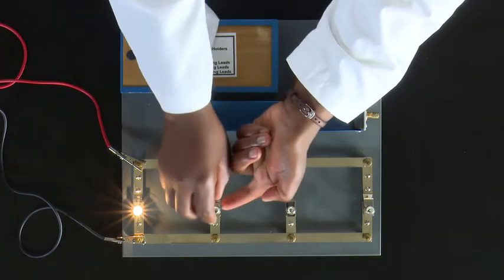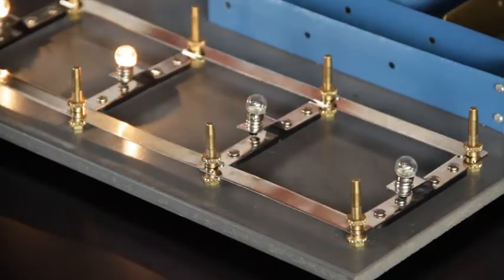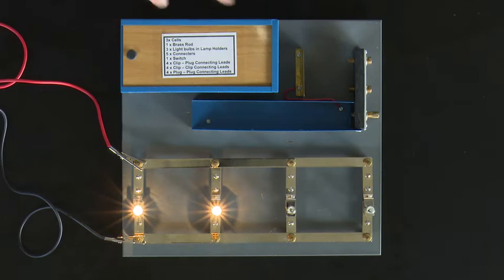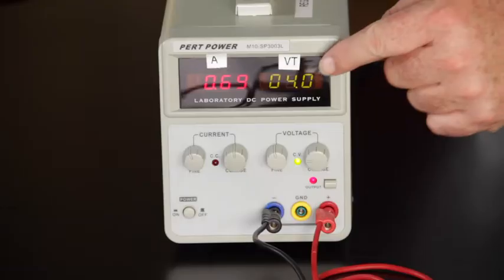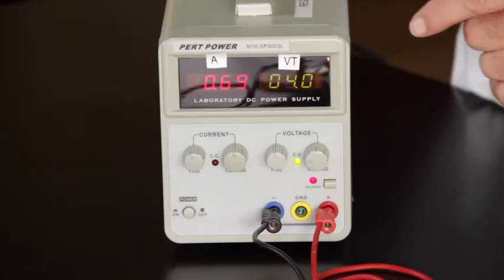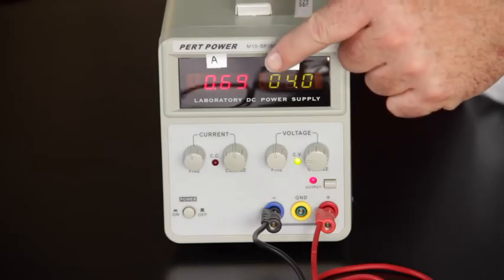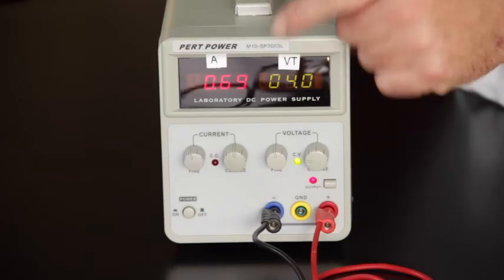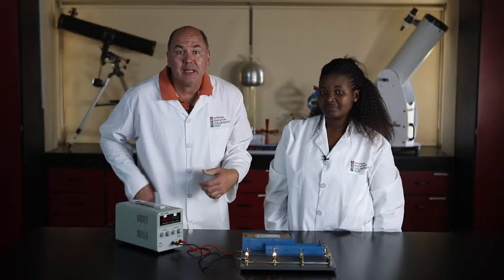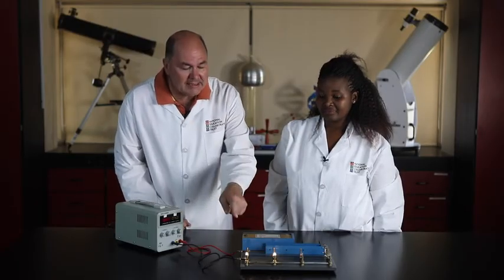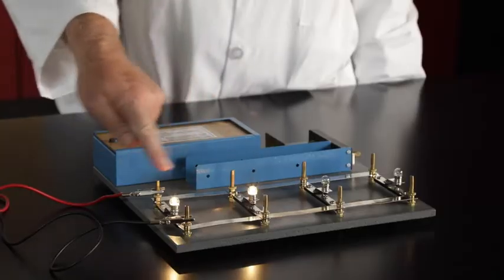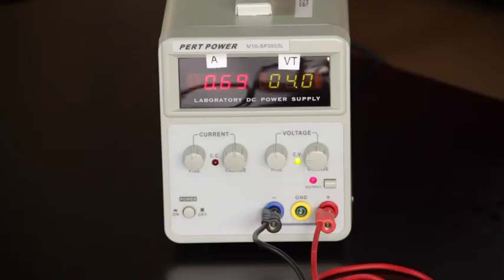Now we add an identical light bulb in the parallel circuit. When the switch is closed, both light bulbs shine brightly. The voltage across the power pack is 4.0 volts and the current is 0.69. It's almost doubled. The current has increased. In fact, we can recognize that the bulbs glow equally brightly, so they must have the same current in them.